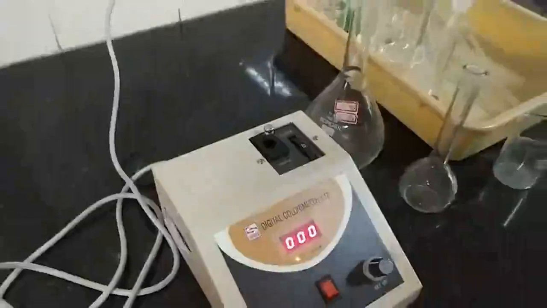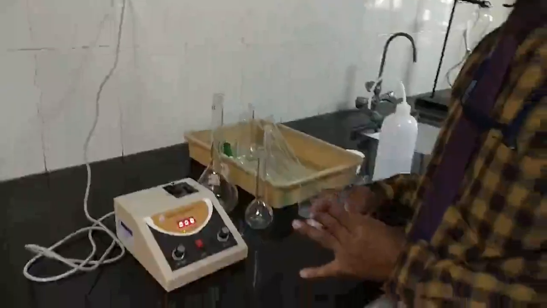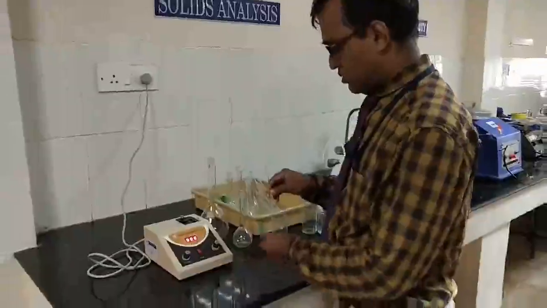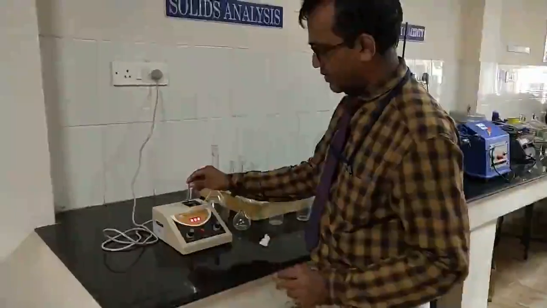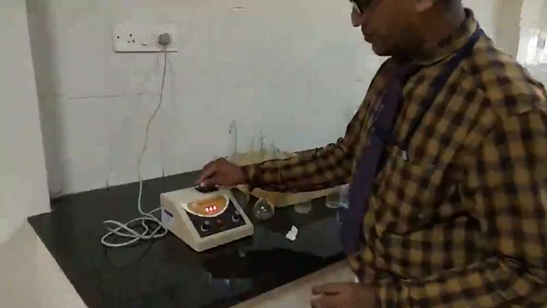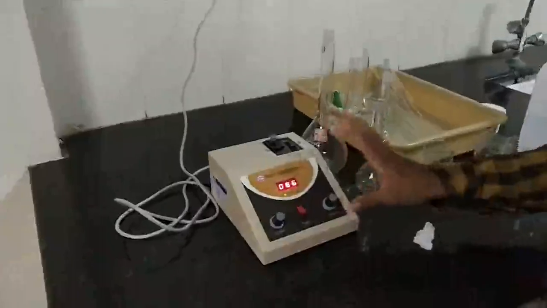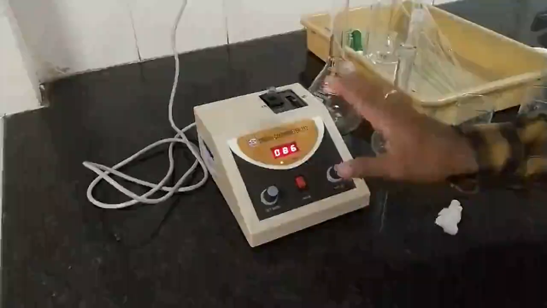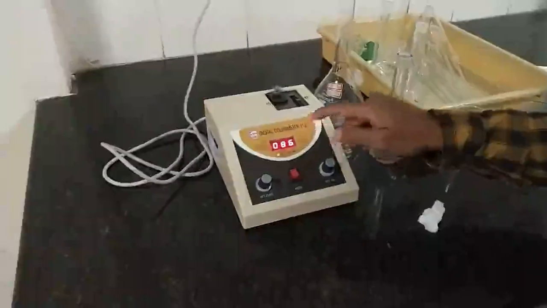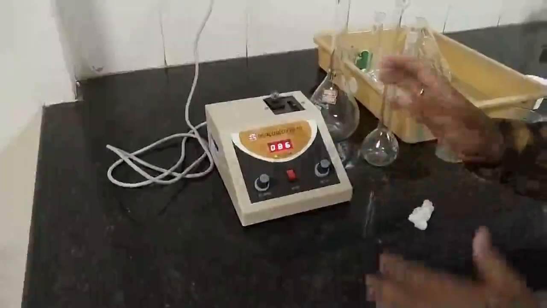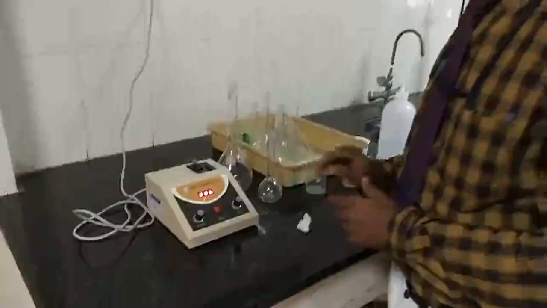This is the wavelength you have to use for the copper sulfate solutions. Then you keep the sample in the sample holder, and this digital colorimeter directly gives the values of the percentage of transmission. You have to note down these values for the different concentrations of sample.